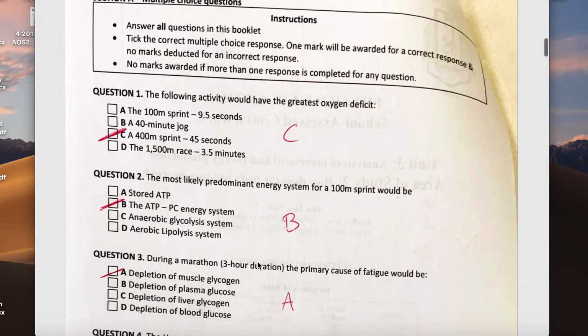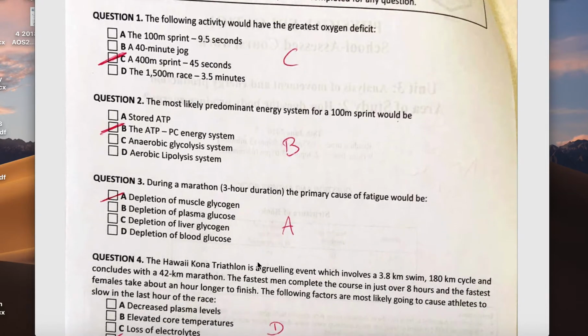Question 2, the most likely predominant energy system for the 100-meter sprint. Obviously, we know that we have anaerobic glycolysis increasing its contributions as we continue through the 100-meter sprint, but the ATP-PC energy system will provide energy for the majority of that event, so it is the predominant energy system.